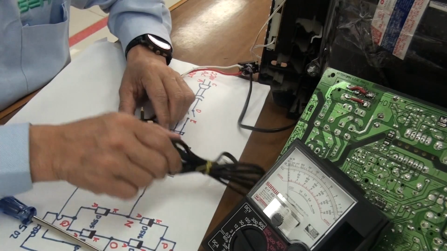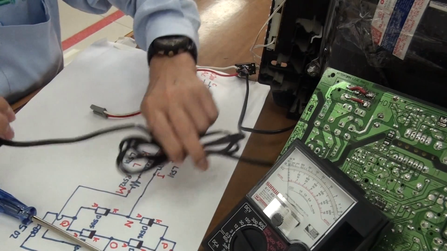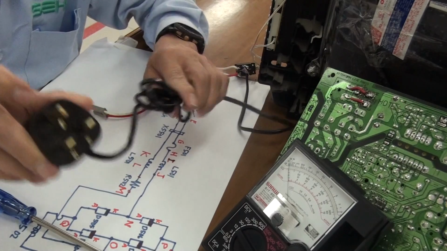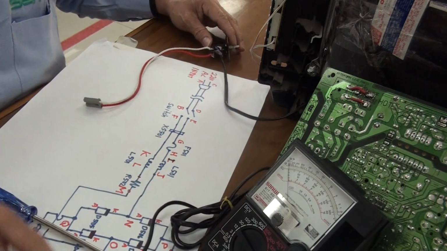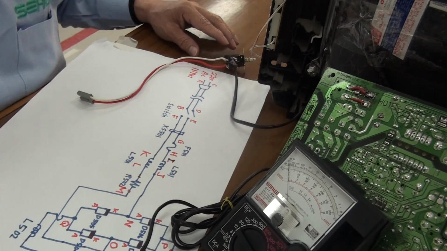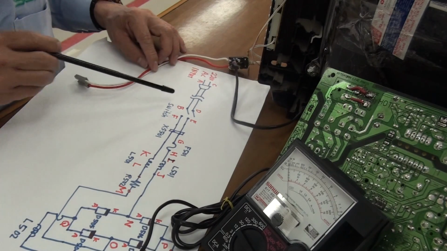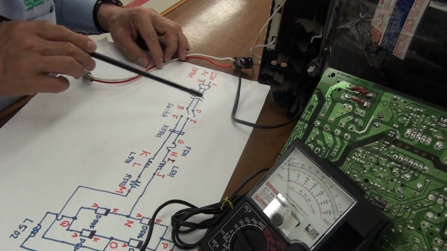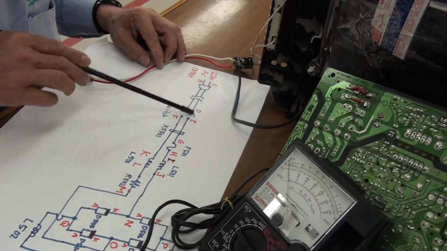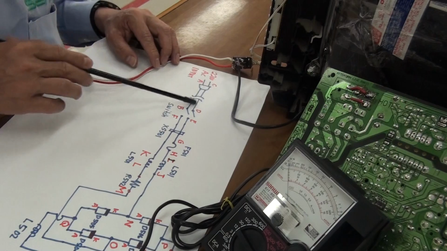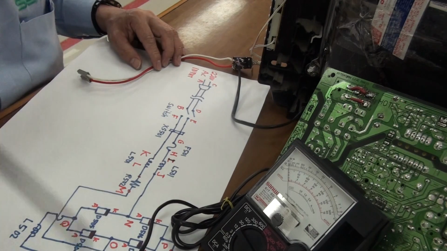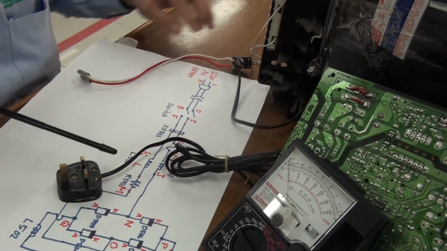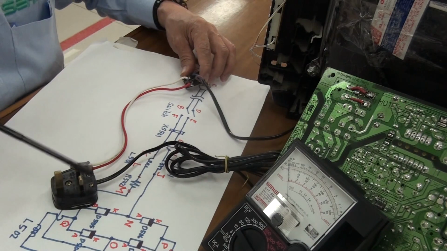As you can see here, this is the AC cord, this is the plug, and here we have the switch. From the diagram, you have point C and D. So the problem is along this point. There is a reading of infinity from point C to D, from this point up to here.